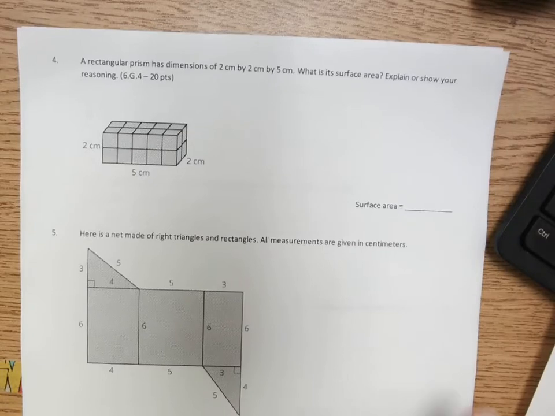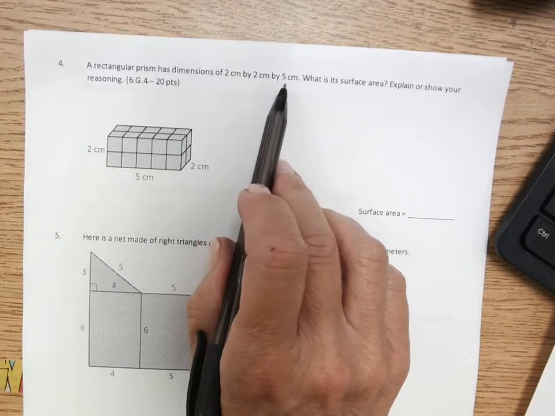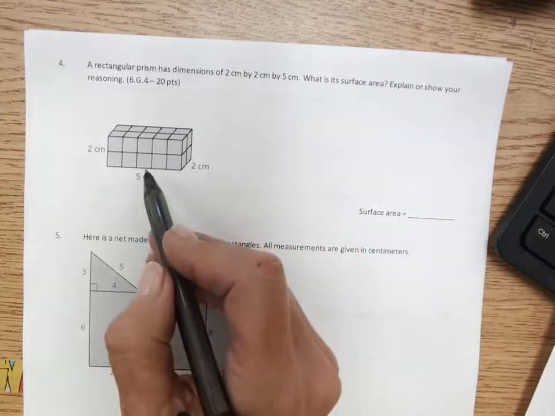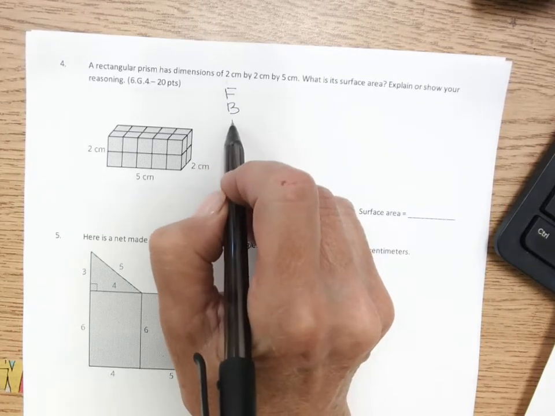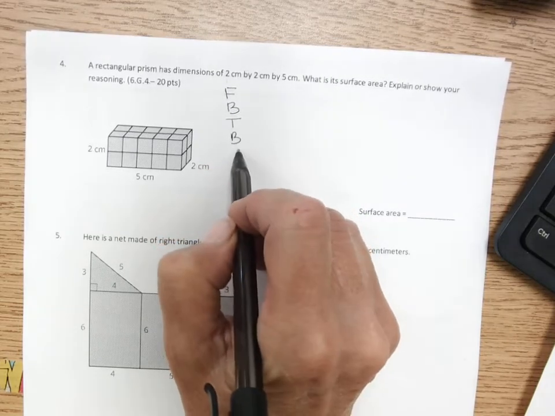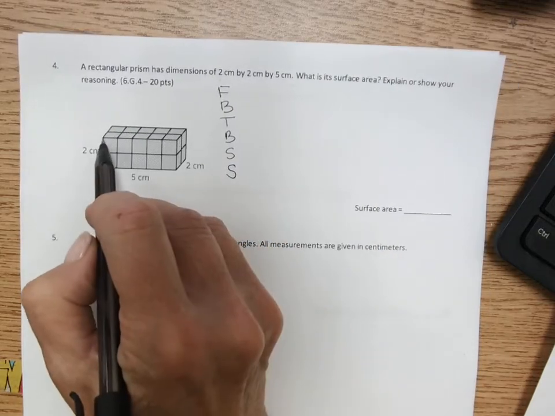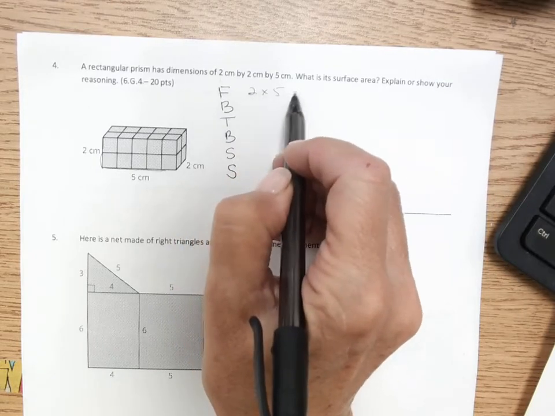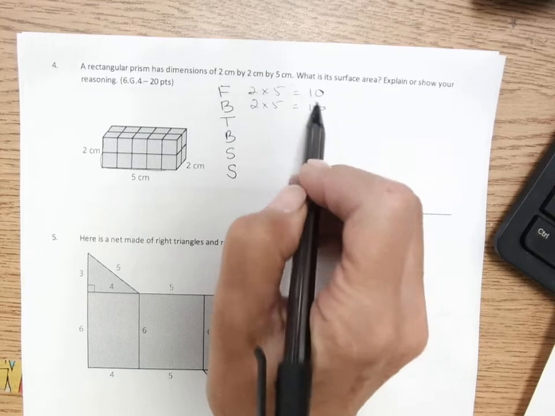Page 2. A rectangular prism has dimensions of 2 by 2 by 5. What is its surface area? Explain or show your reasoning. So I'm going to think about the front and the back, the top and the bottom, the left side and the right side. So starting here at the front, it is 2 by 5. And that is 10. So that means that the back is the same thing.